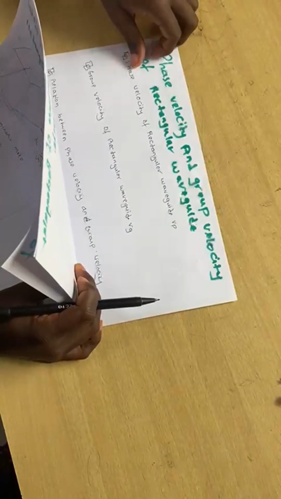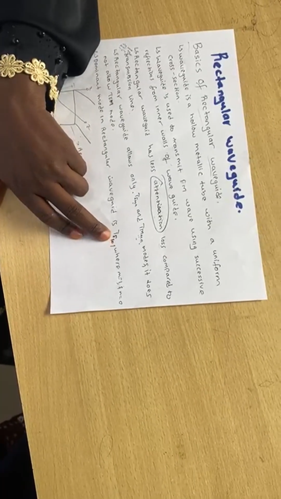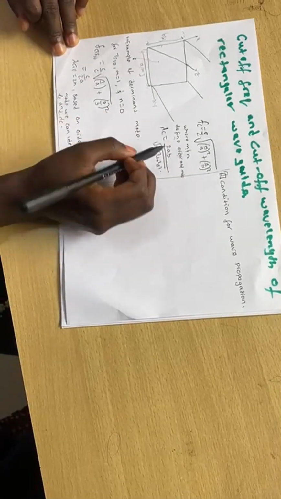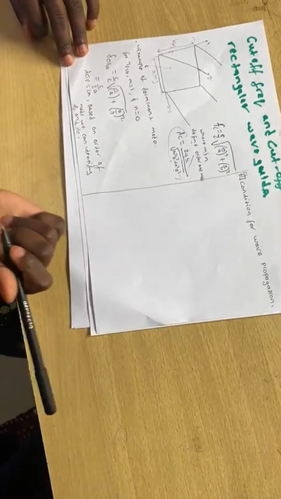From here you saw that the dominant mode in a rectangular waveguide is TE10, meaning that M and N, 1 and 0, define the mode and order of the waveguide. And then lambda c, which is the cutoff wavelength, is given by 2ab divided by this, and this is the formula for it.